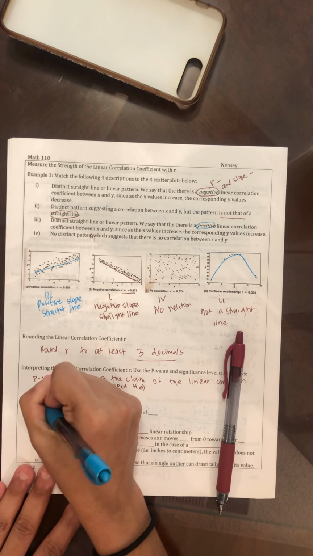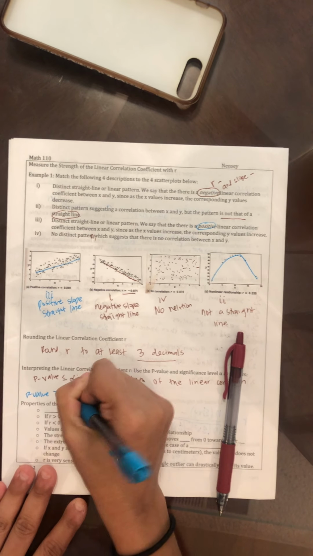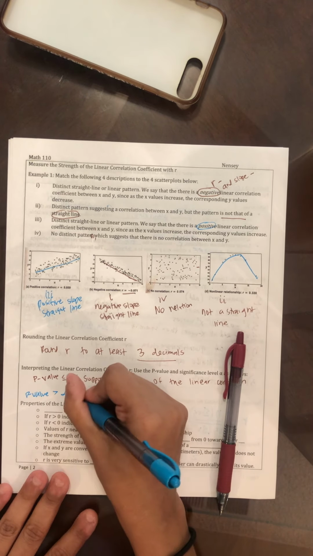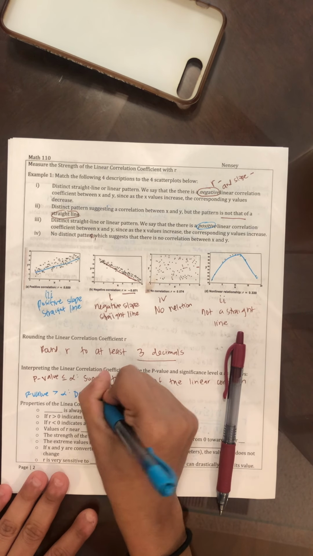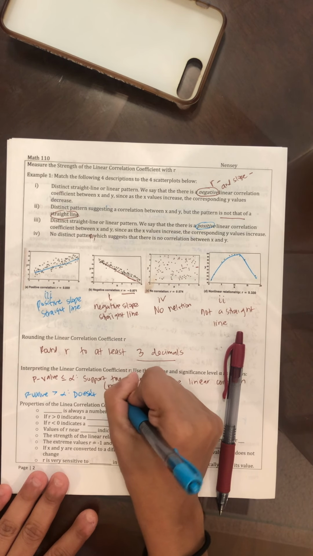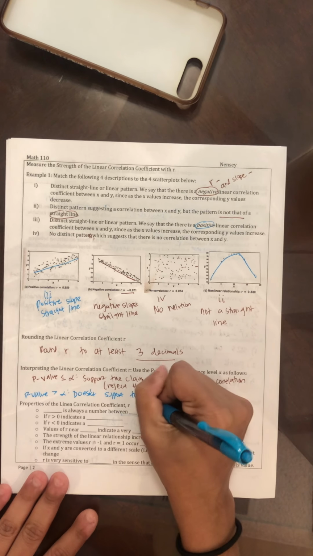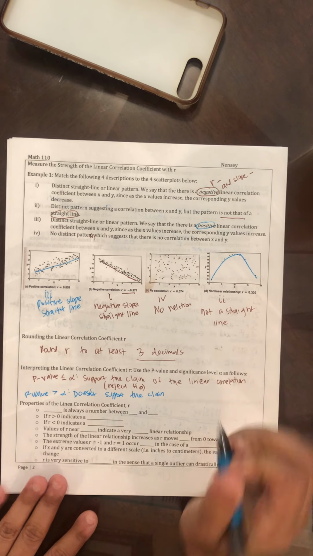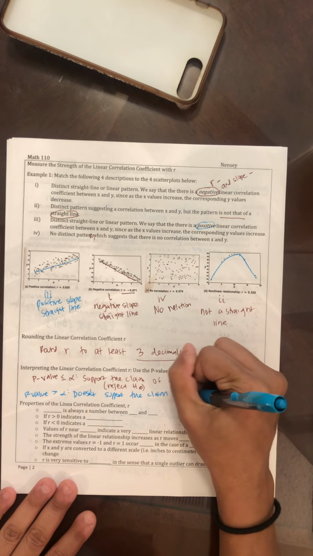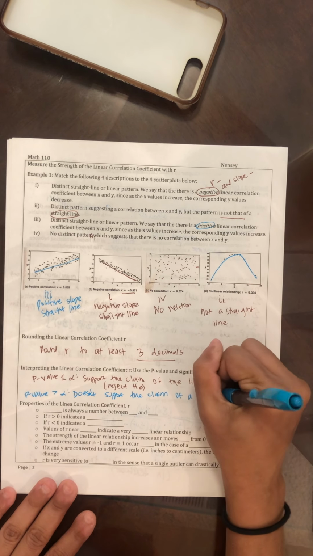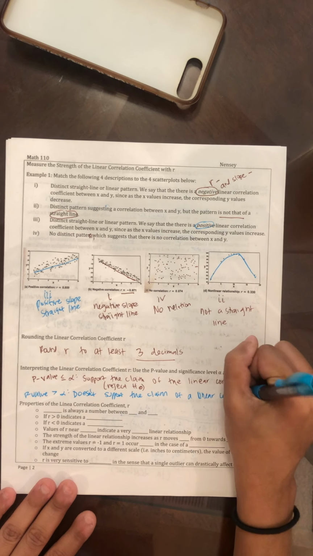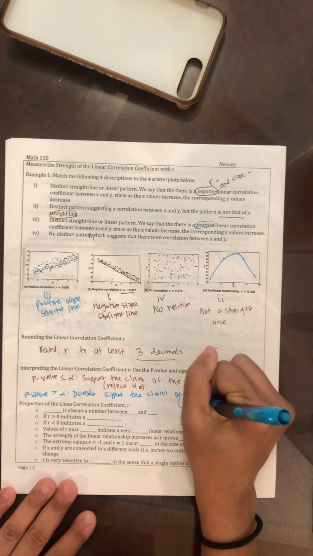What happens if your p-value is greater than alpha? It doesn't support the claim of a linear correlation. So you're going to fail to reject H0.